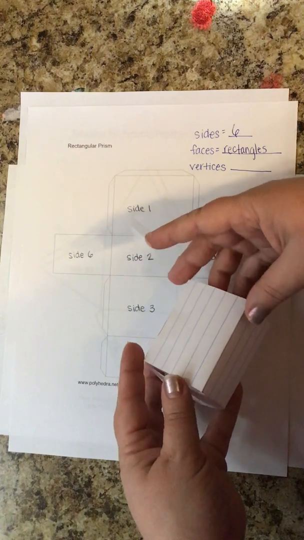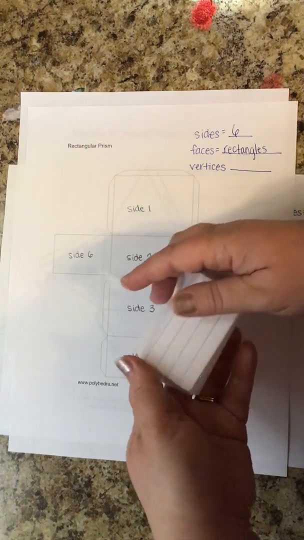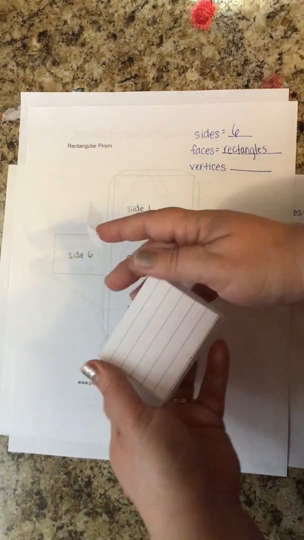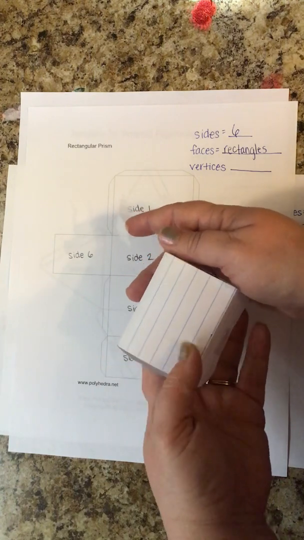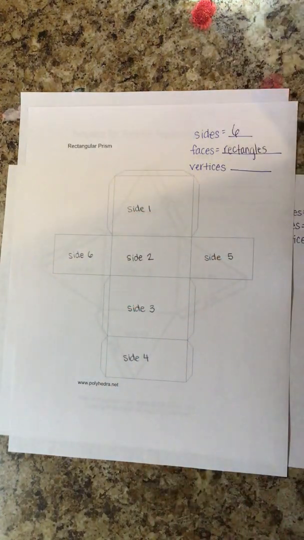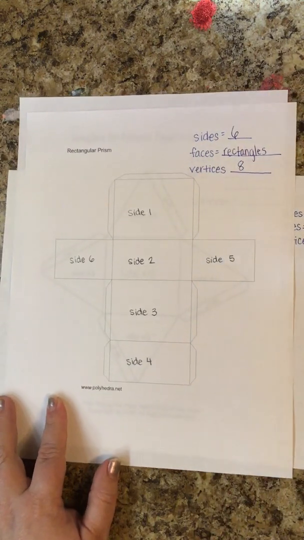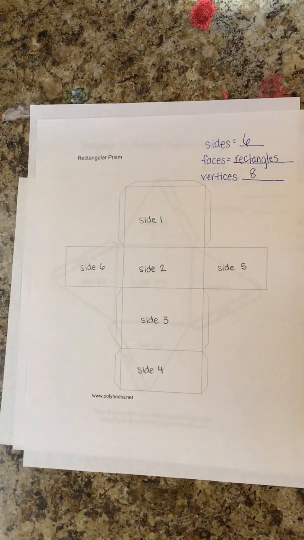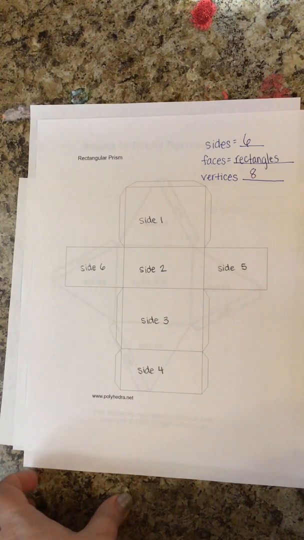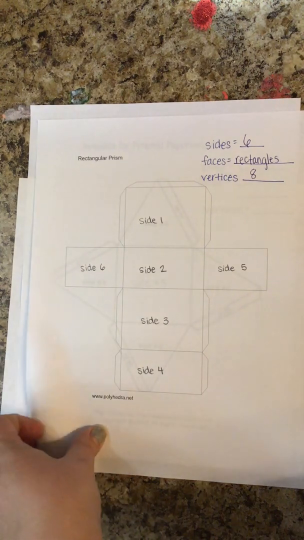You can see there's 1, 2, 3, 4. And then when you turn it over, 5, 6, 7, 8. 8 vertices on that shape as well. So 6 sides, all the faces are rectangles. There are 6 faces that are rectangles, and then we have our vertices.